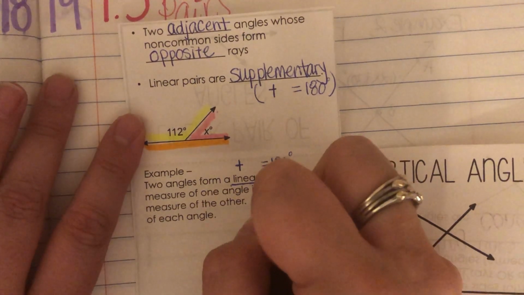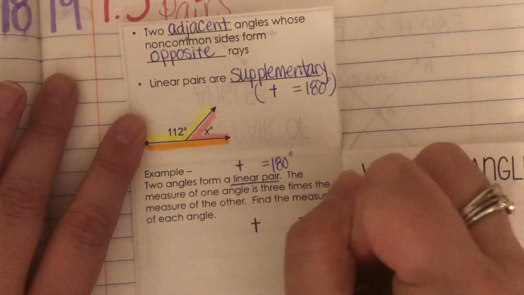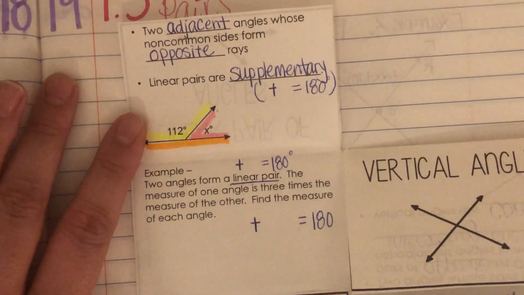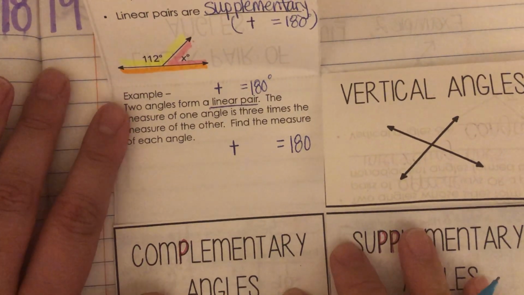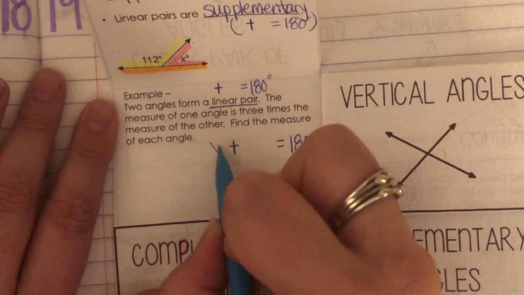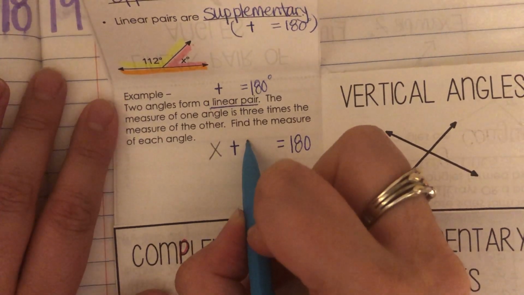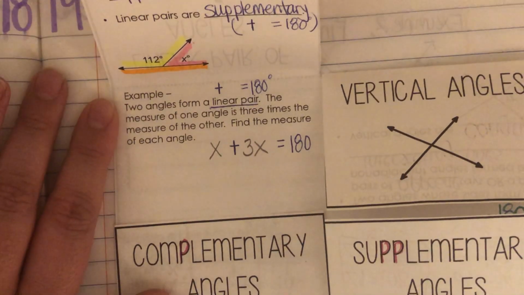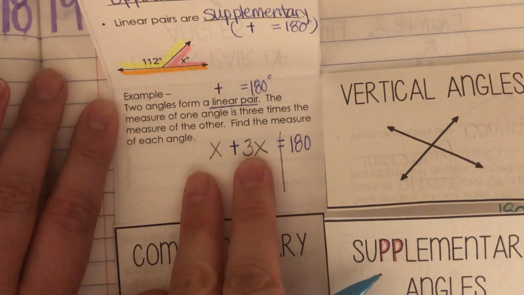So let's go ahead and set that up. Leave your space: angle 1 plus angle 2 equals 180 degrees. I'm setting up my equation, so I'm dropping my degree symbol. They didn't tell me anything about the angles, so I'm going to call angle 1 x again. But they said the other one was 3 times. I'm not going to mess this up this time. 3 times would be 3x. Draw your line. Combine your like terms.